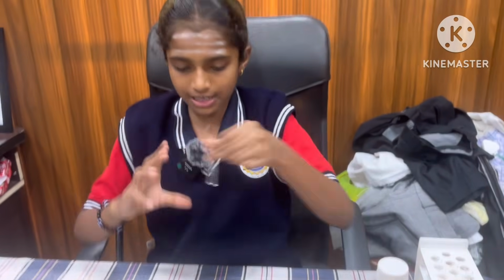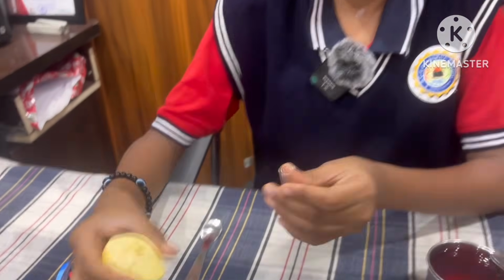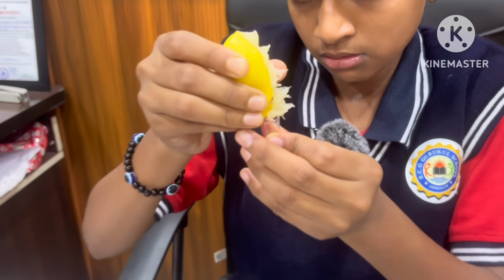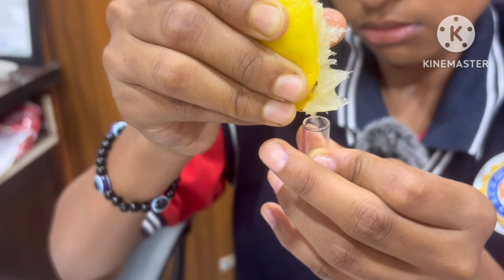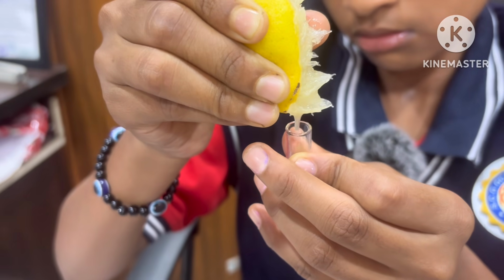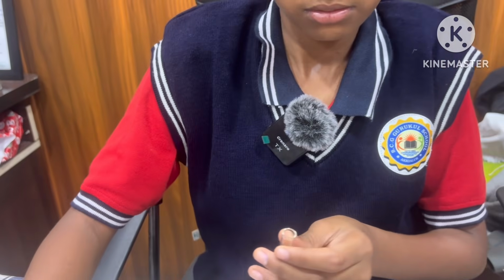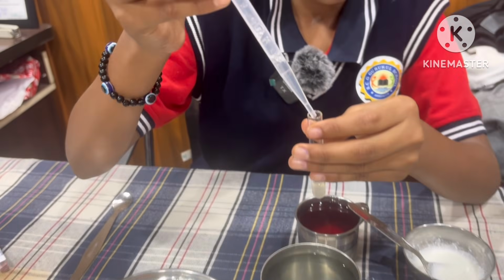First, I take one test tube and add some drops of lemon solution, and add a few drops of water to it.